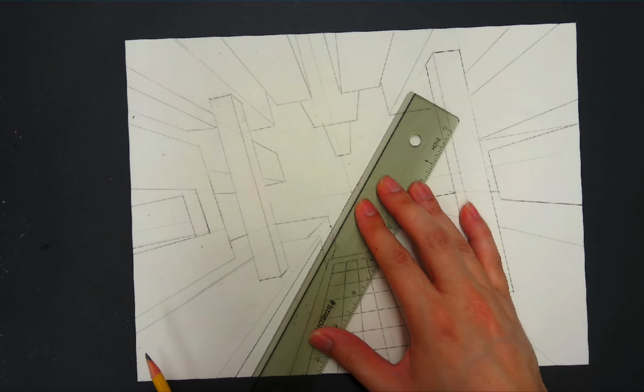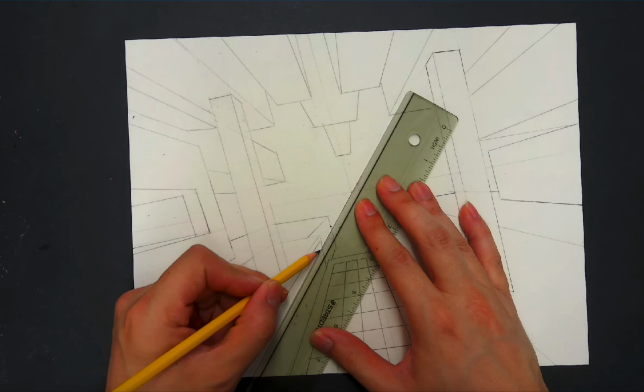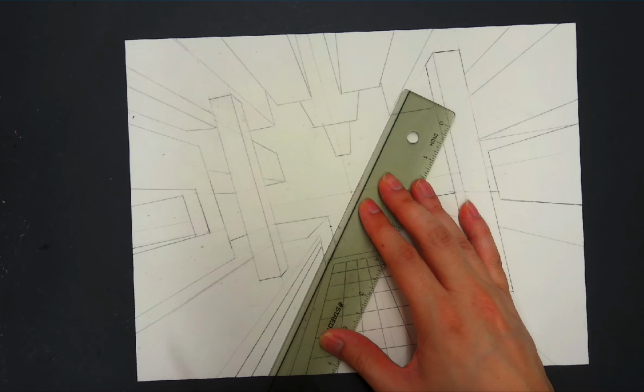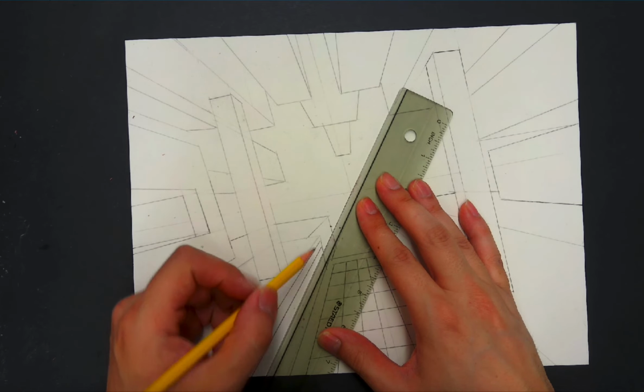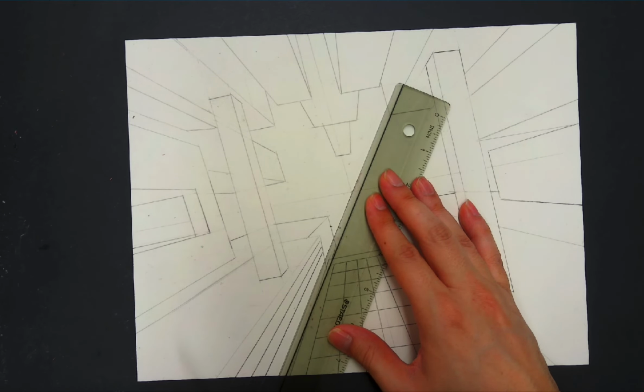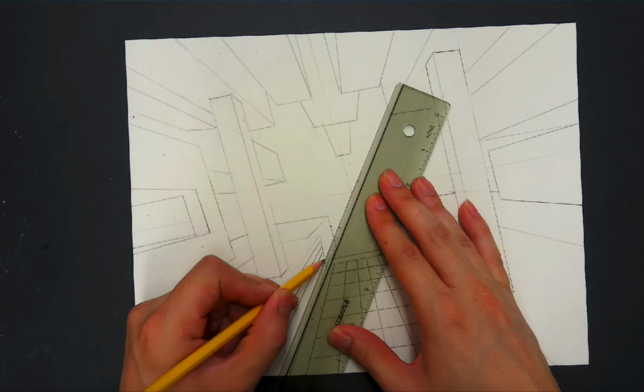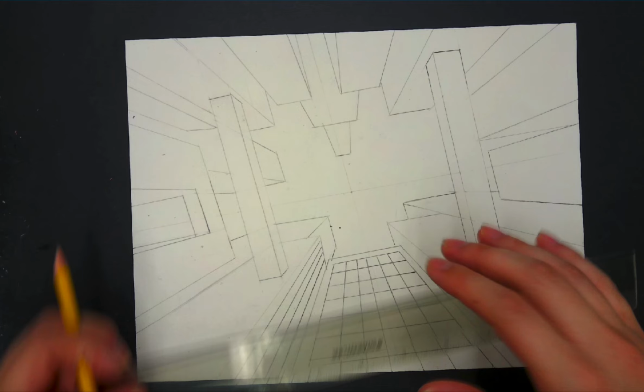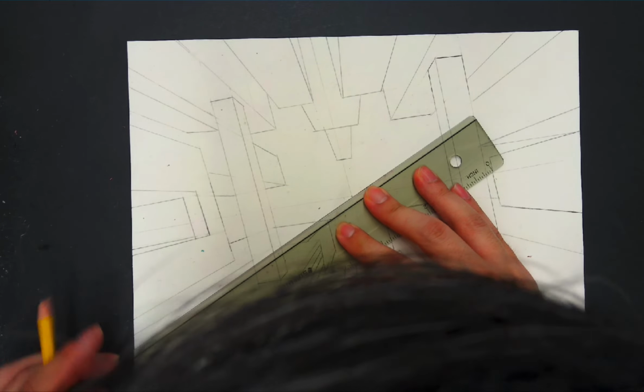So again, these windows all have to follow the vanishing point. I'm gonna make these windows a little bit narrower. Okay, but not really a right or wrong way, you just gotta add details to the drawings, all right? It's the main thing.